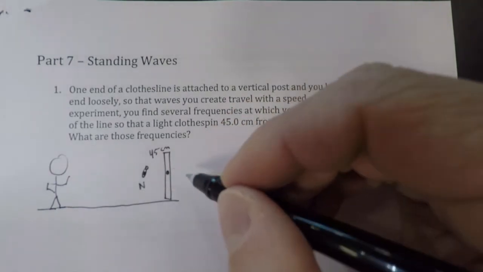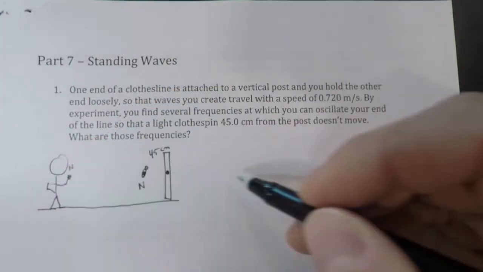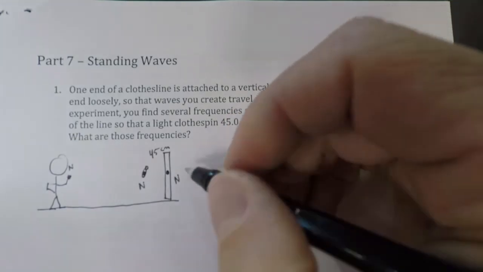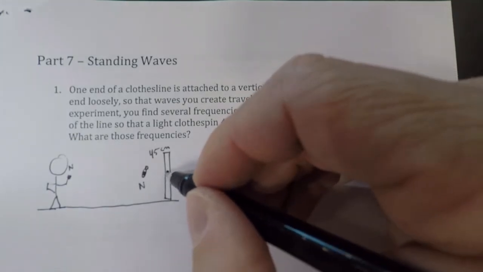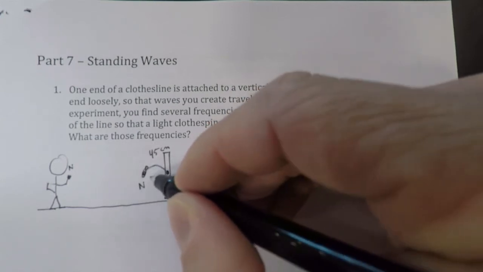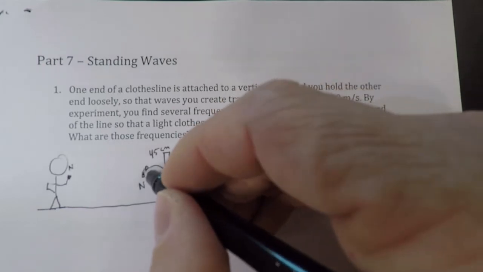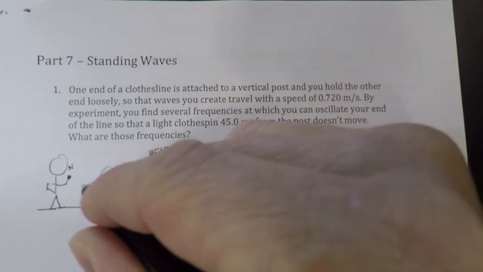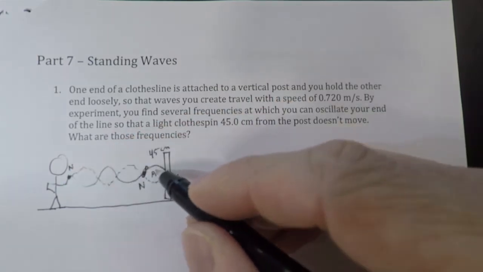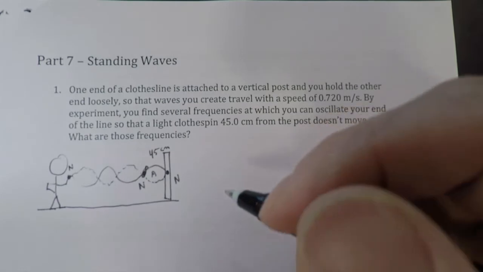Now the place where it's tied to the pole also has to be a node, and wherever it's connected to your hand has to be a node as well. So we'll have nodes here. And there are a lot of different ways this could look, but the simplest way, because nodes and antinodes alternate, is that there's just an antinode in between. So I can draw something kind of like this. I don't know how many times this thing goes up and down, it might go up and down a bunch of times here. But I do know that this spacing right here is the spacing between two nodes.